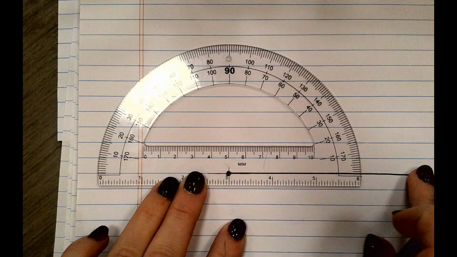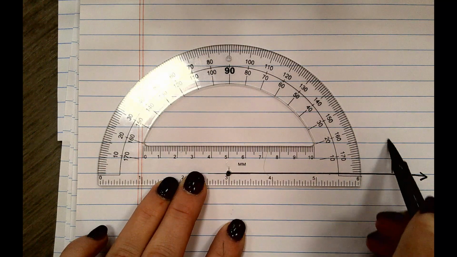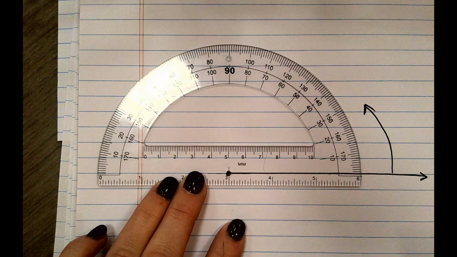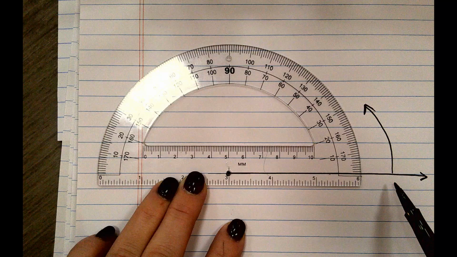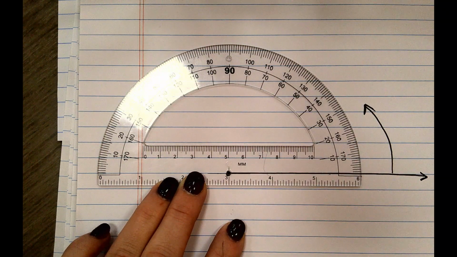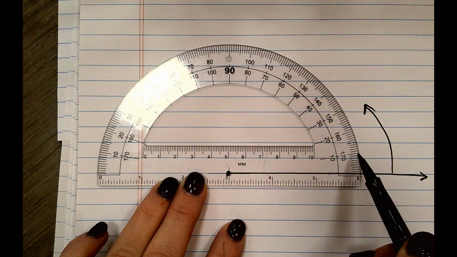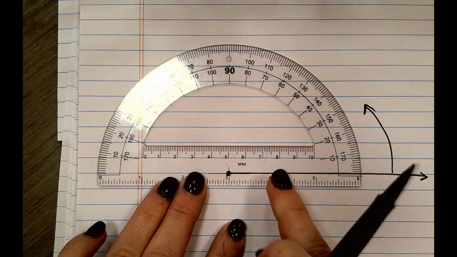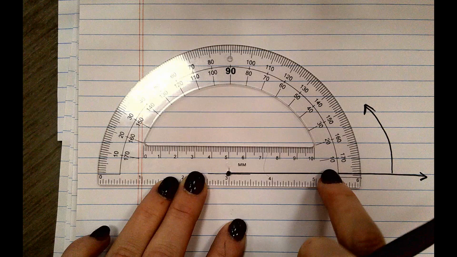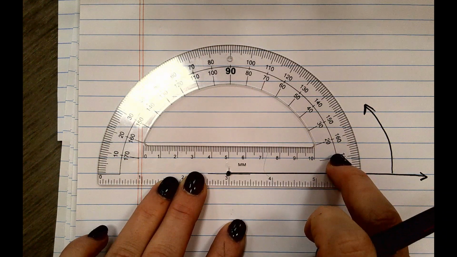Because we are starting on the right side, we're going to count up from the ray. Does it make more sense to count up 10, 20, 30, 40, 50, or to count backwards 170, 160, 150? Count up. So should we use the numbers on the inside to measure or the outside? The inside. We're going to use the inside numbers since we're starting from 0 here. It makes more sense to go from 0 to 10 than from 0 all the way to 170.